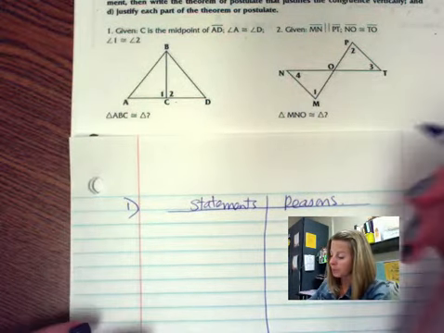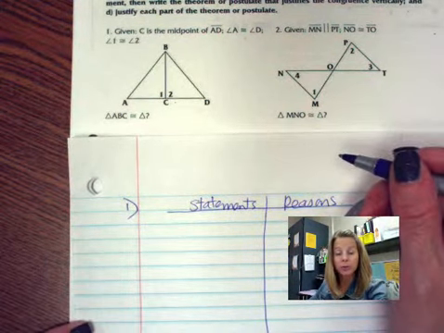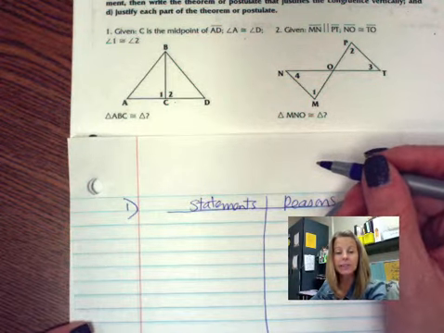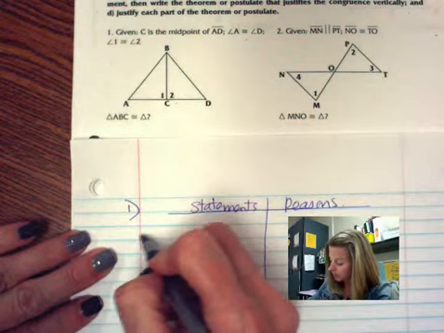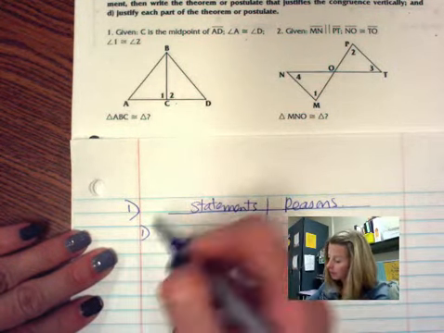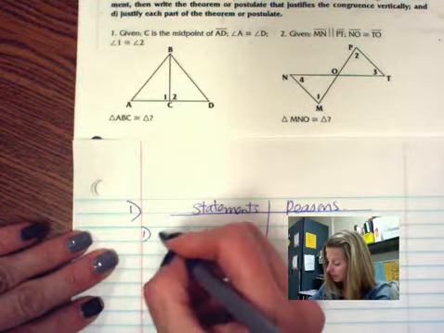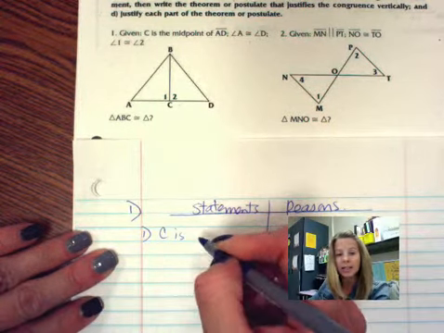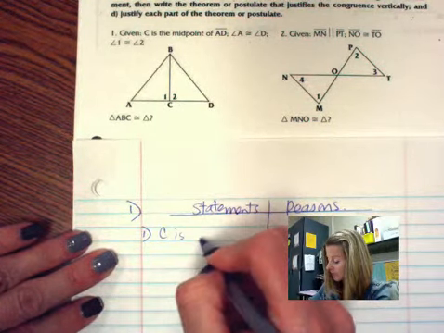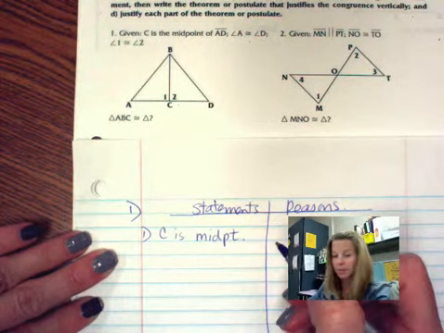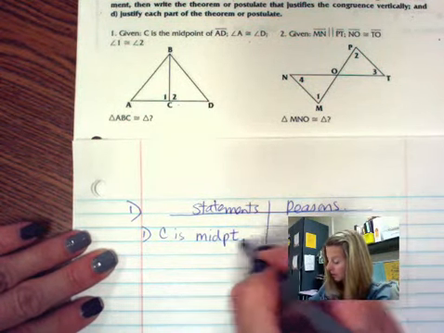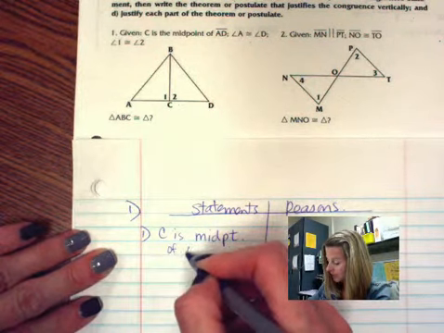So when we begin a proof, we write our givens out, and I want you to start practicing that because we are getting to the point of being more formal here. So number 1, I have C as the midpoint of AD. So C is, now you may abbreviate, I'm going to write C is midpoint, and I'm going to abbreviate MIDPT for midpoint. C is midpoint of AD.